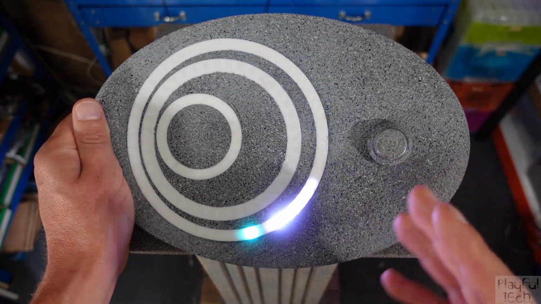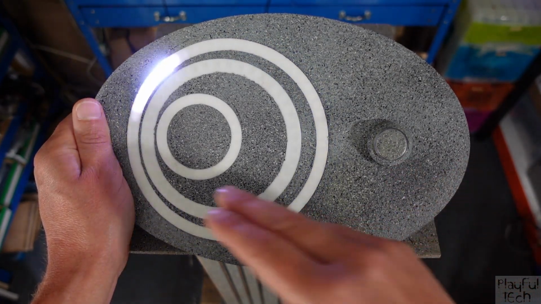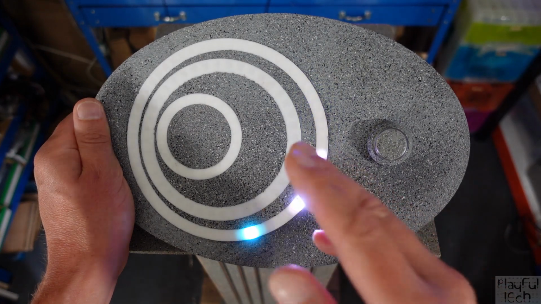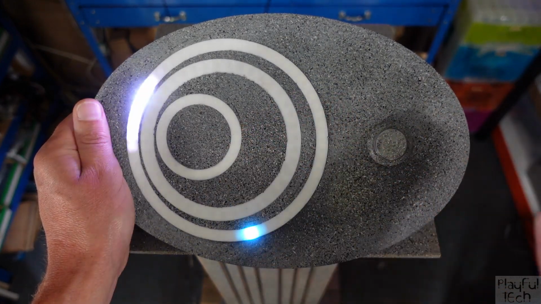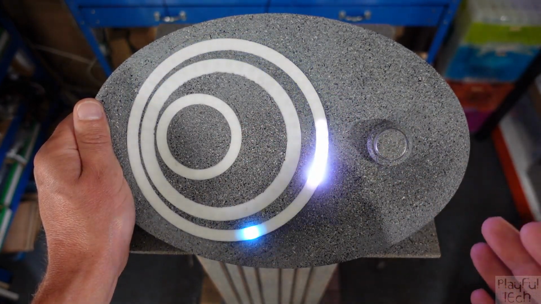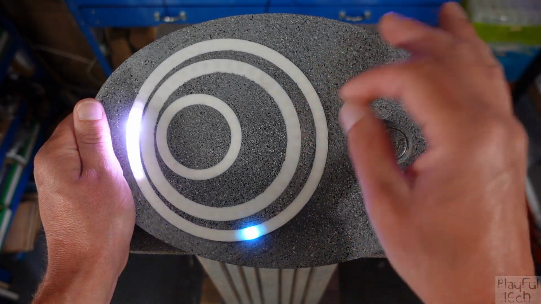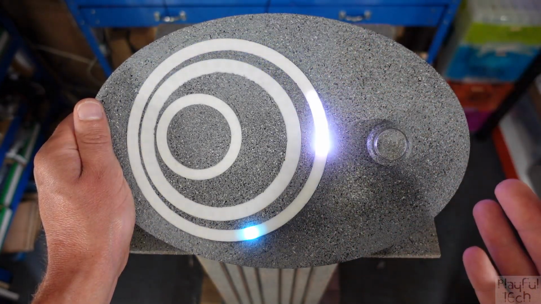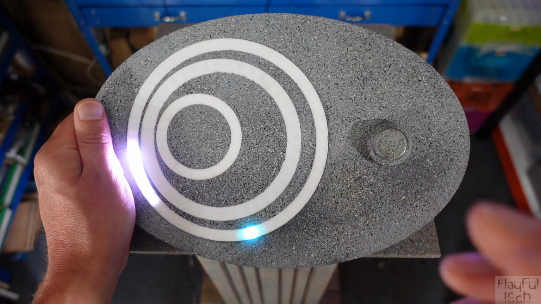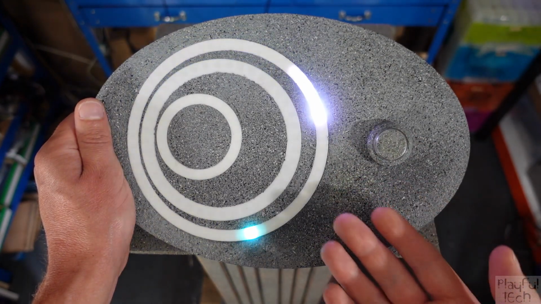Now, there's loads of ways to customize this. You can change the shape of the orbits. These don't have to be rings, they could be horizontal strips with the LED bouncing back and forth. Or you could place individual LEDs in an arbitrary path. You can change the speed of movement of the LED, the number of targets.